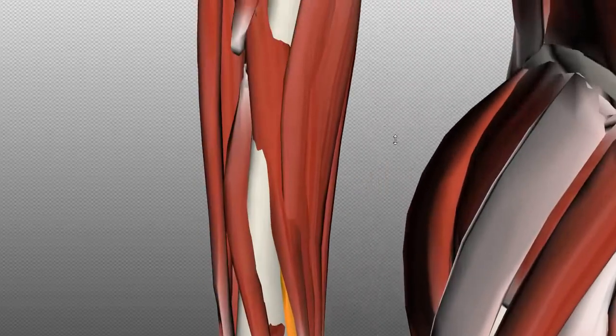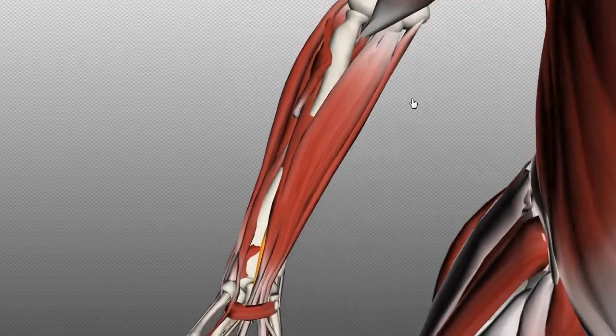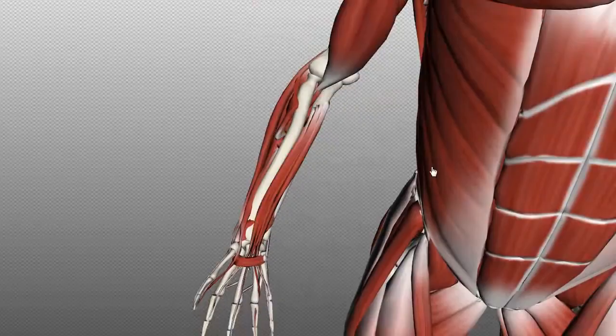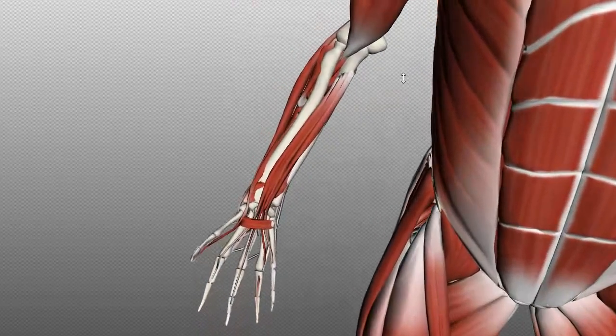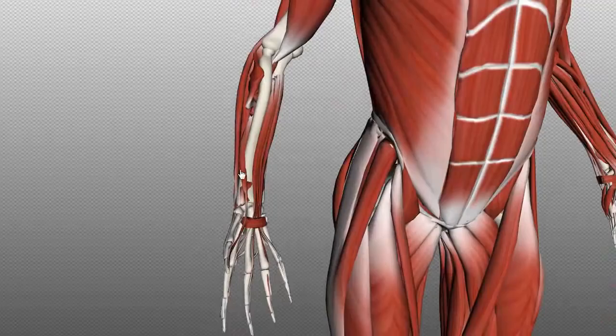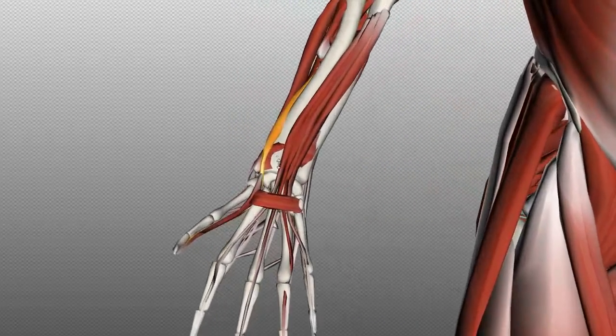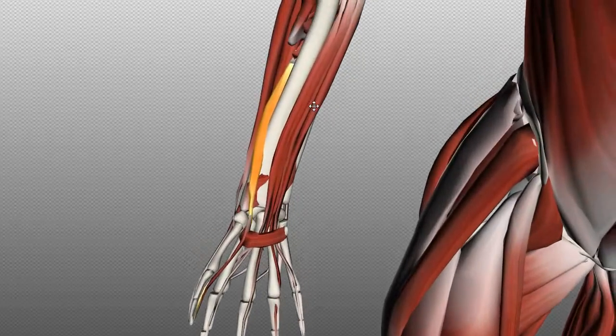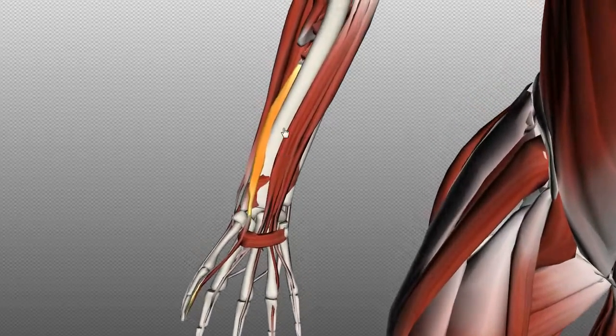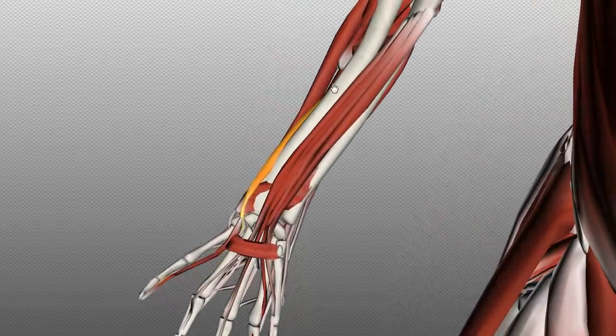Just bring you back up here. So the next muscle is the flexor pollicis longus. So it's this muscle here, which is actually shown a little out of place on this model because it inserts more medially and anteriorly on the radius bone, so more in this sort of region. So this is the flexor pollicis longus.